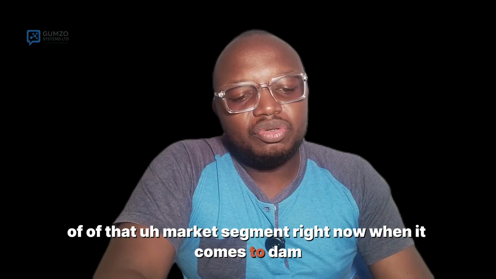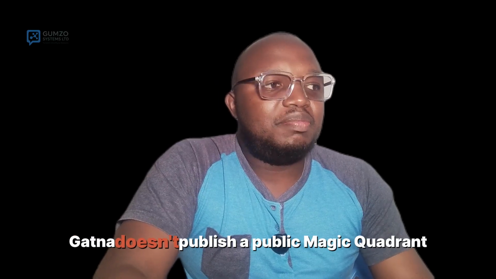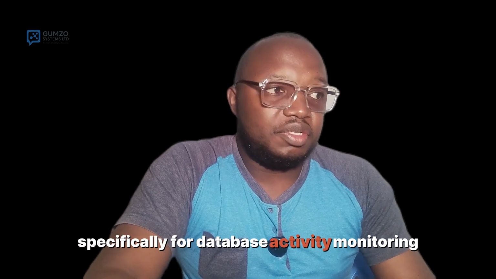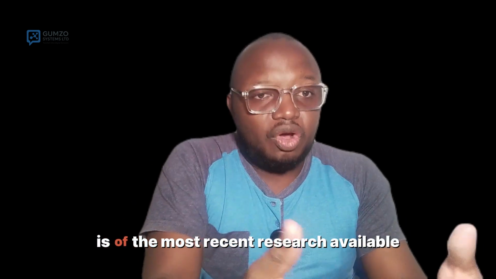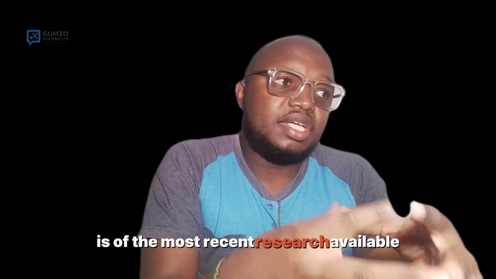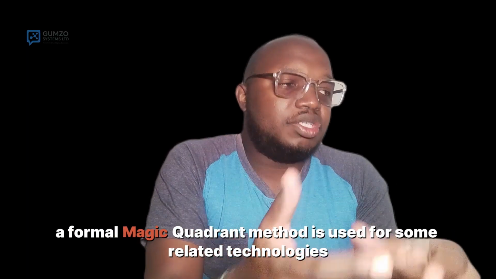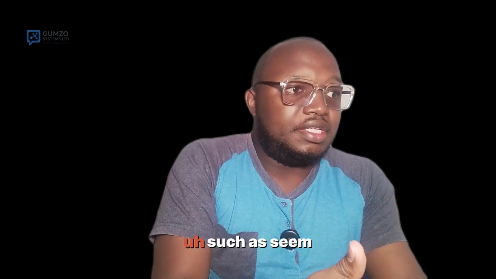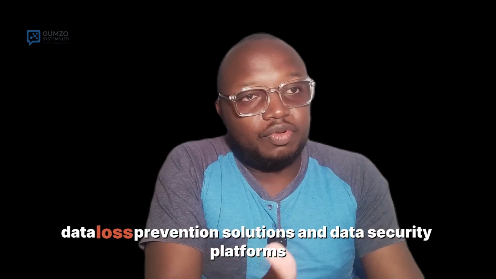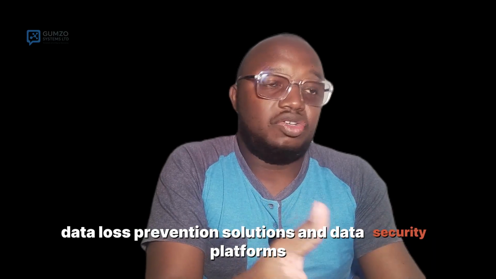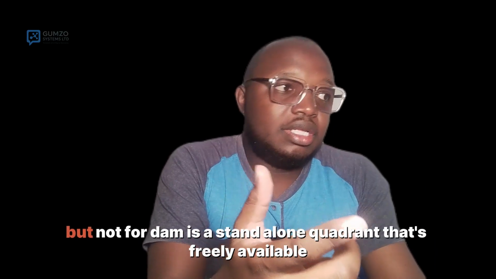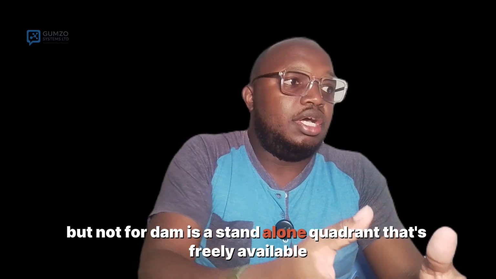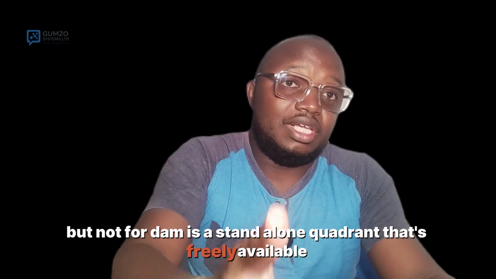When it comes to DAM, Gartner doesn't publish a public Magic Quadrant specifically for database activity monitoring. As of the most recent research available, a formal Magic Quadrant method is used for some related technologies such as SIEM, data loss prevention solutions, and data security platforms, but not for DAM as a standalone quadrant that's freely available.